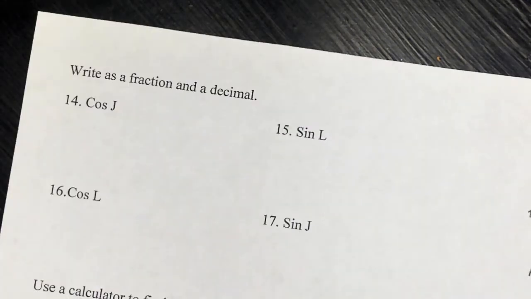Okay, let's go to the back though. Here, let me get your phone picture. Let's go to the back and let's talk about trig.